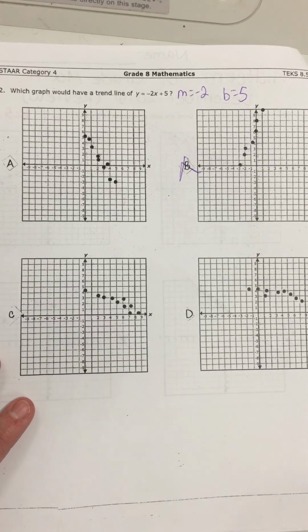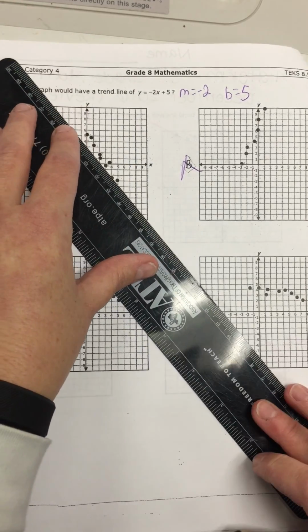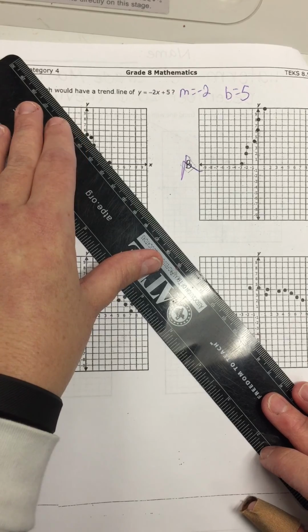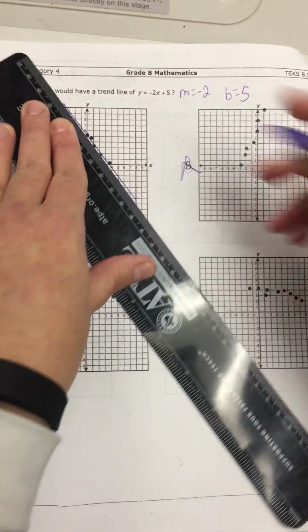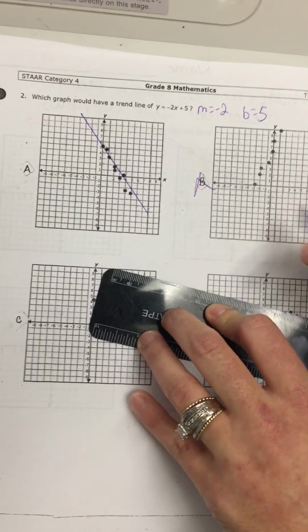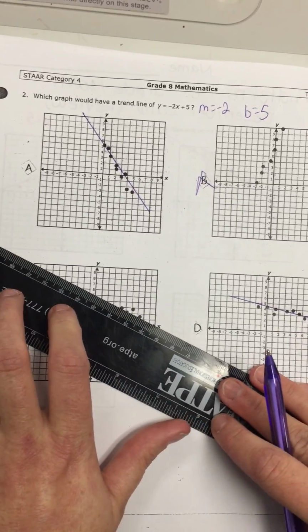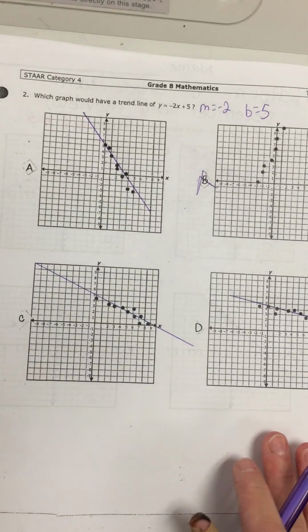Okay, so what we're going to do is draw our trend lines now through these. See if we can get them here. All right, here we go.